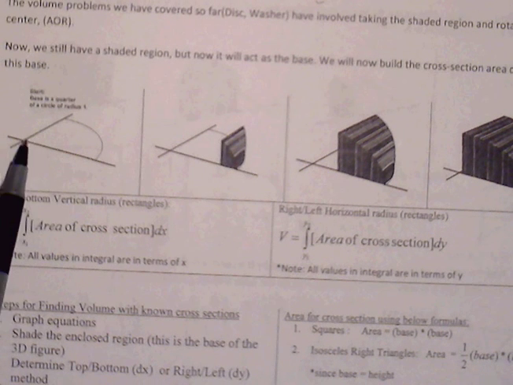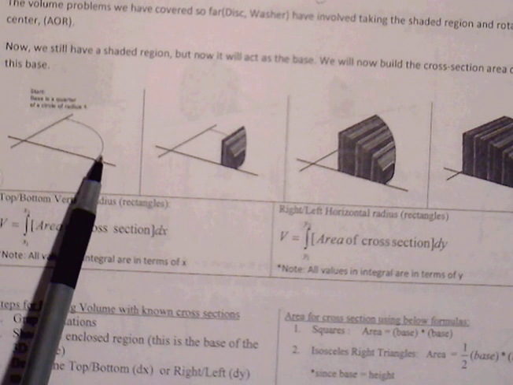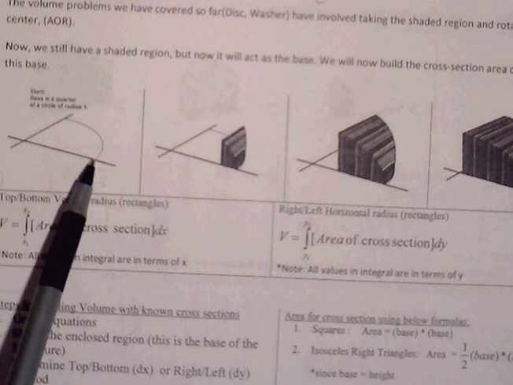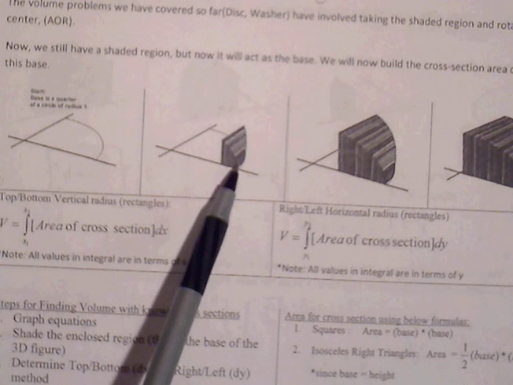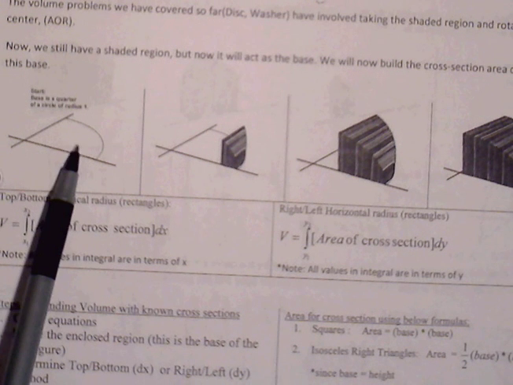So for instance, let's say we have this shaded region that's given, it's a half circle or a quarter circle in the first quadrant, and we decided to build squares on top of this. So we can see if we were to build squares, we're going to have to build squares of different sizes to fill this region.